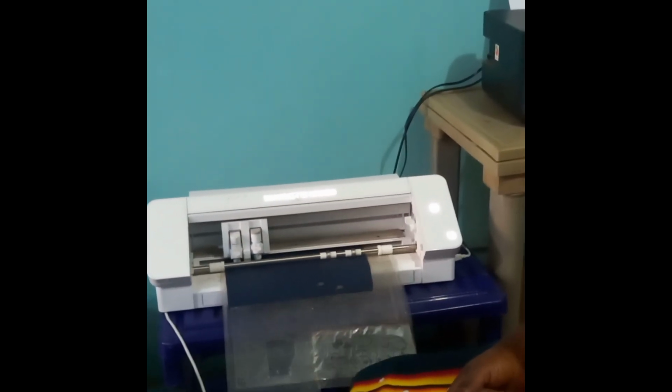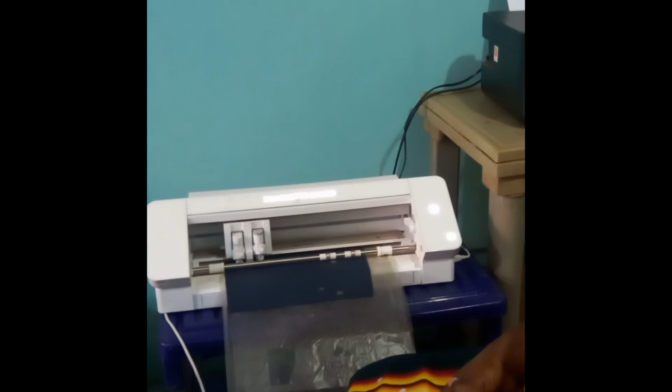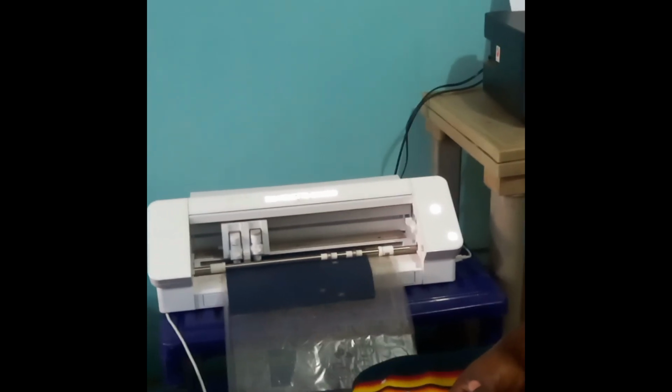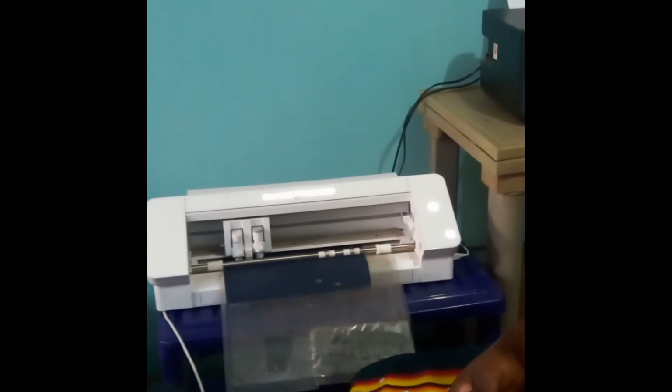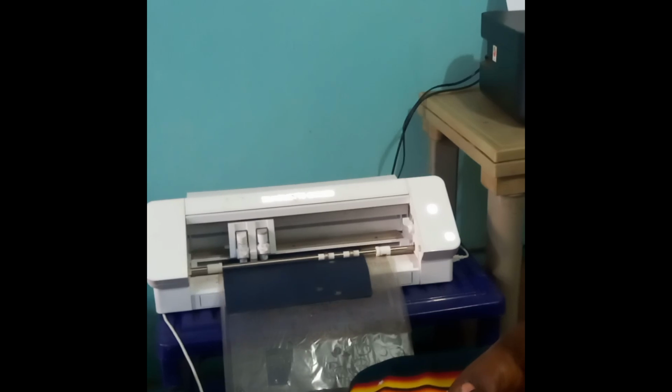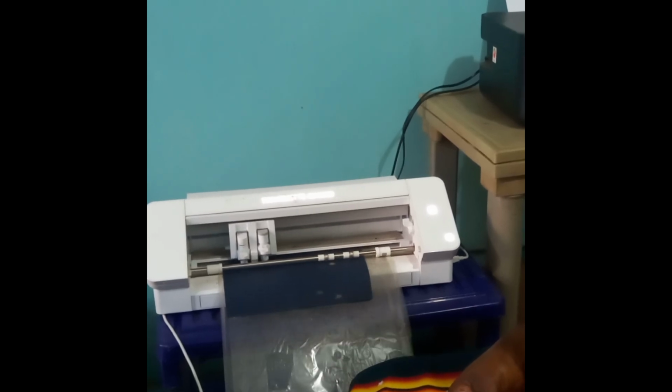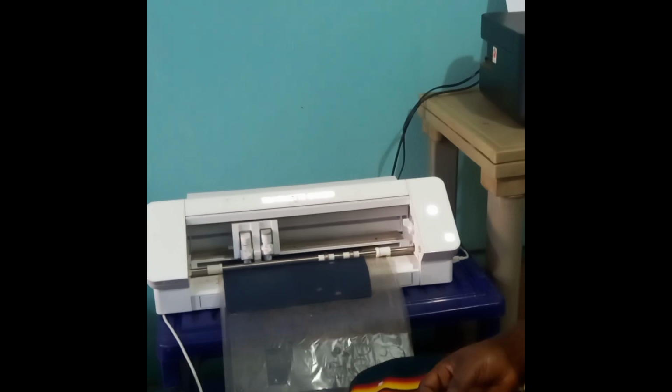So I set my machine. The force I used was about 20. The depth of my blade was 2, and the number of passes was 2. My force was 20, and this gave me a perfect cut.